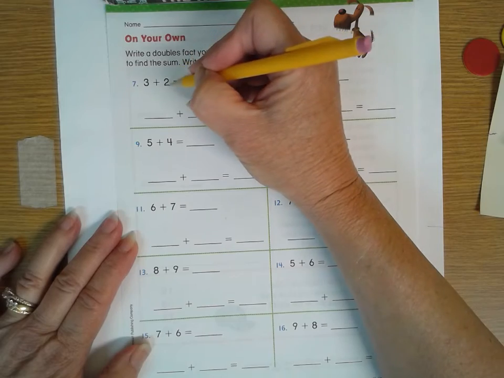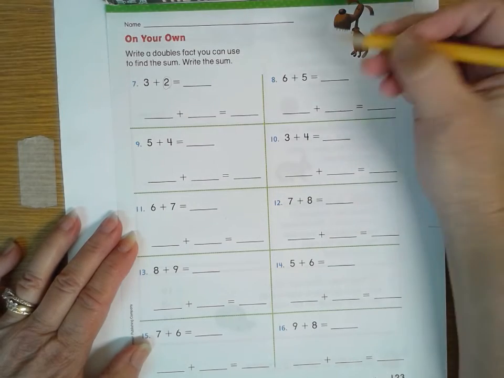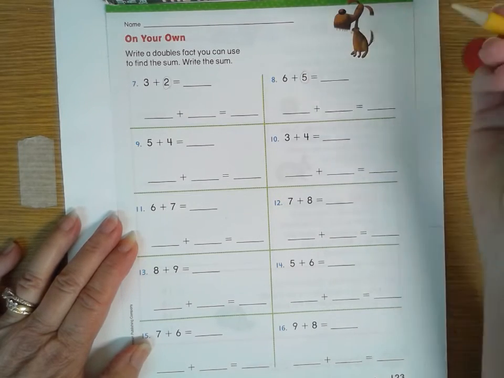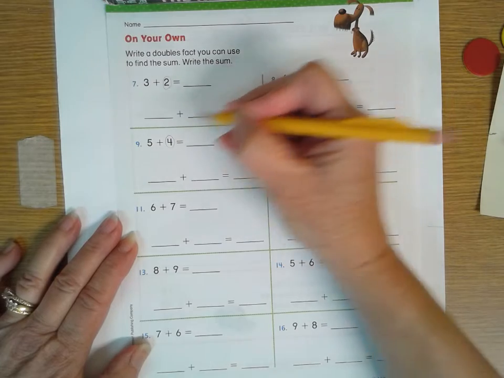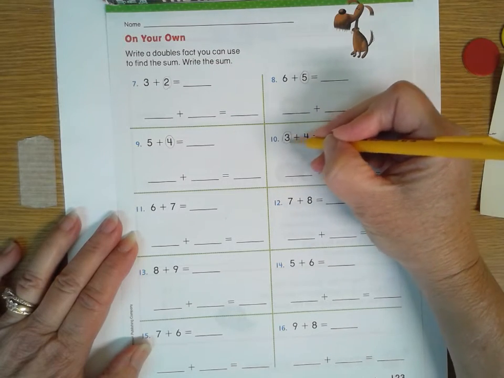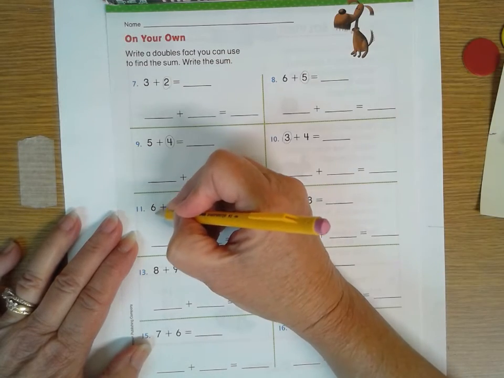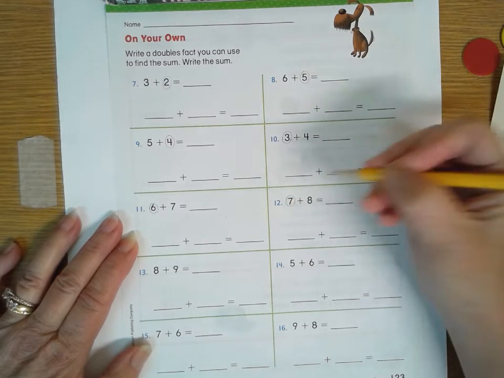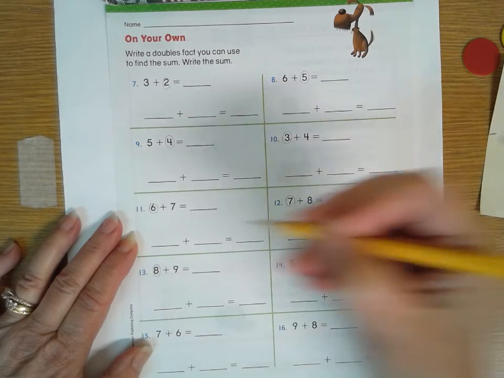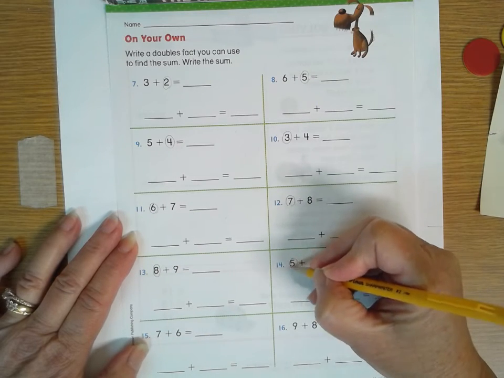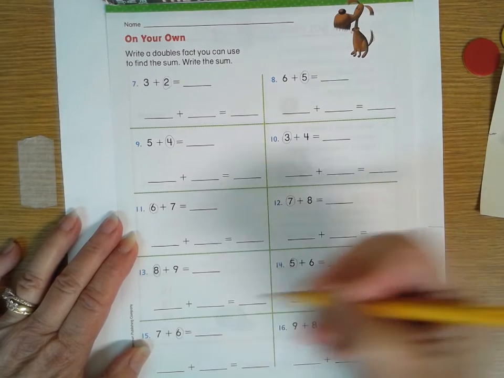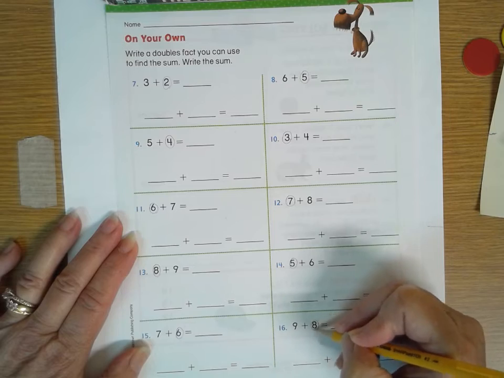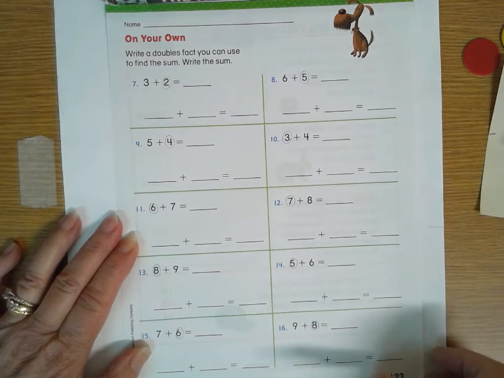So in this one, I want you to use the 2, and the 5, and the 4, and the 3. Number 11, use the 6, use the 7, use the 8, use the 5, use the 6, and use the 8. Then turn your paper over to the back.